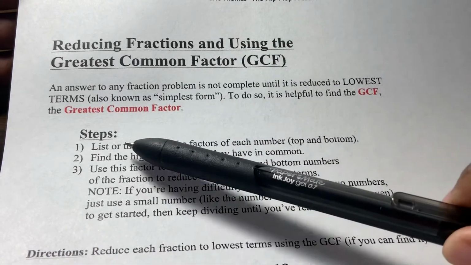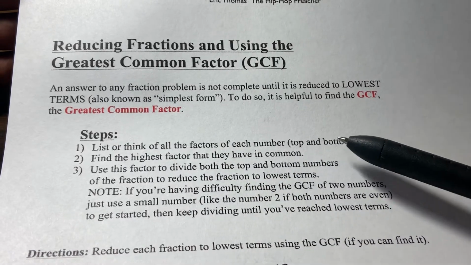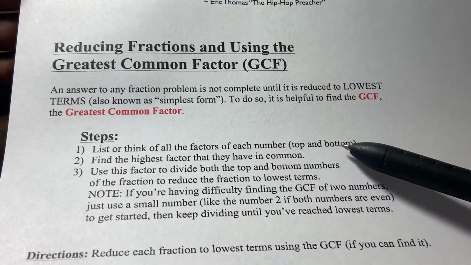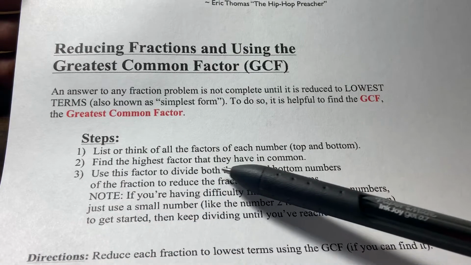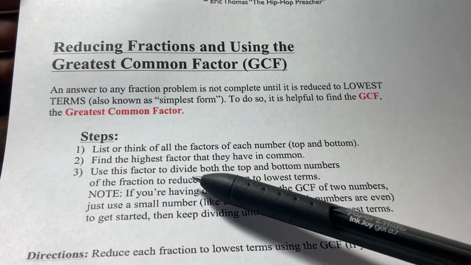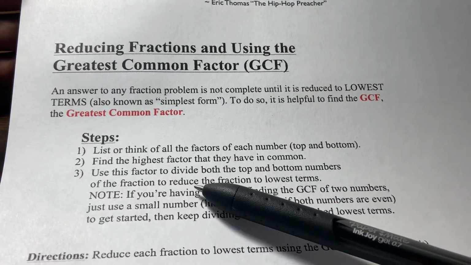Step 1, list or think of all the factors of each number, top and bottom. When I say top and bottom, I mean the numerator and the denominator of a fraction. Step 2, find the highest factor that they have in common. Step 3, use this factor to divide both the top and bottom numbers of the fraction to reduce the fraction to lowest terms.